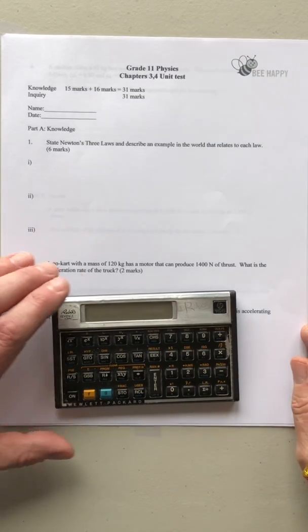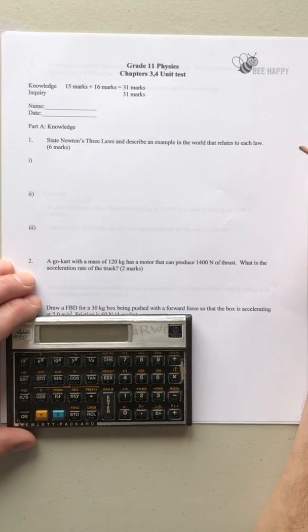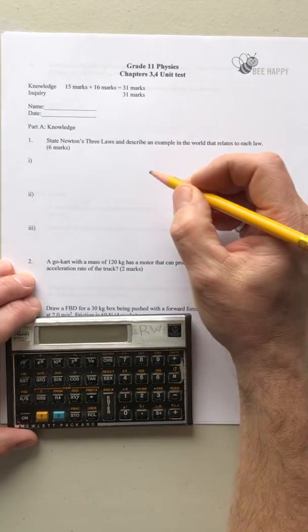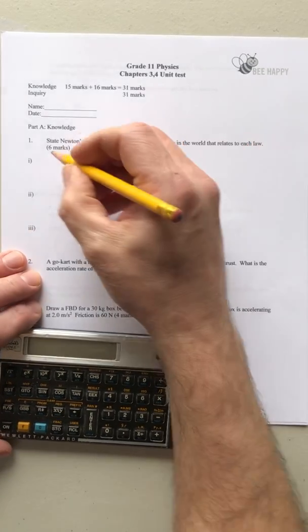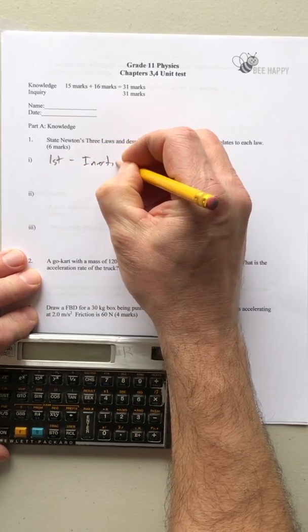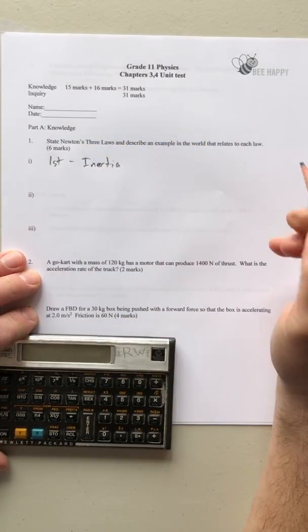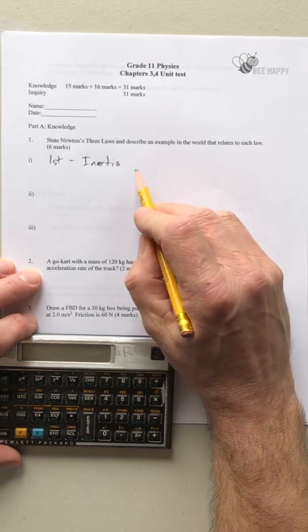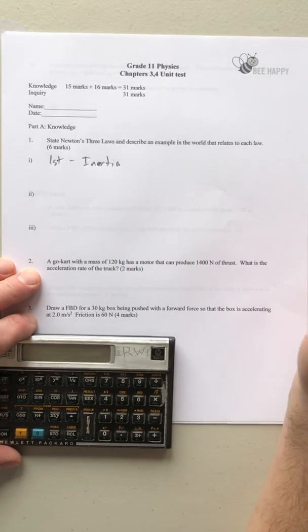Okay, let's get started on this Unit 2 practice test. State Newton's laws. So we got Newton's laws. We put them in order: first, second, third. The simplest word for the first would be inertia, the property of inertia. Basically, things will keep doing what they're doing unless there's an unbalanced force.